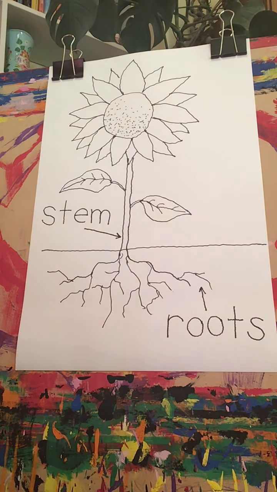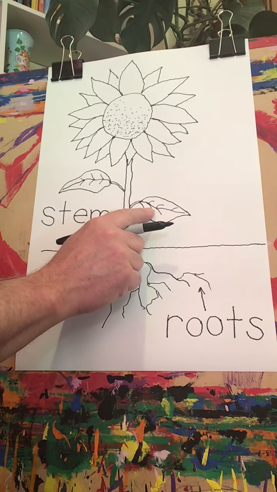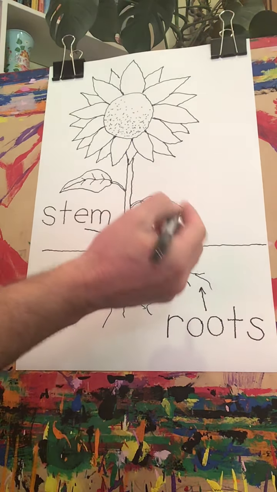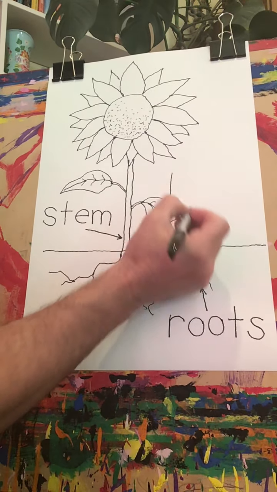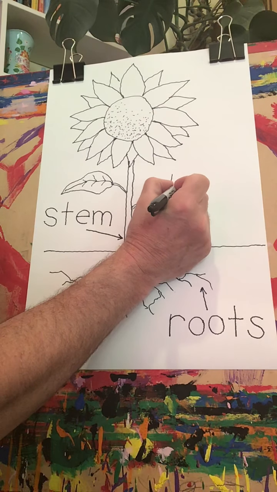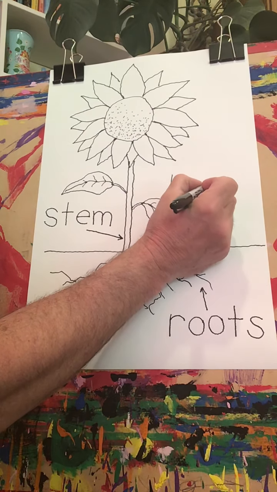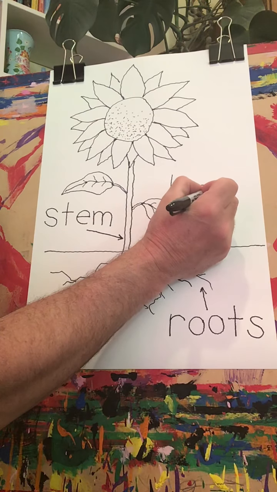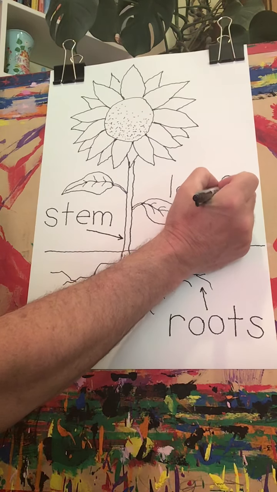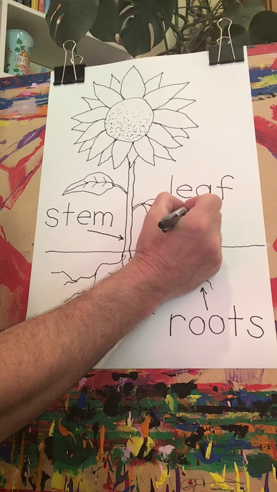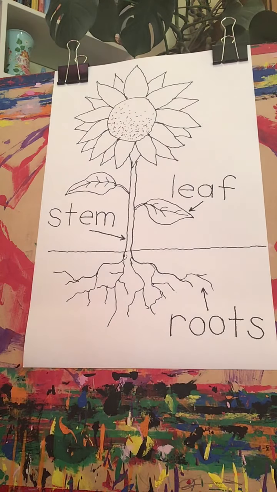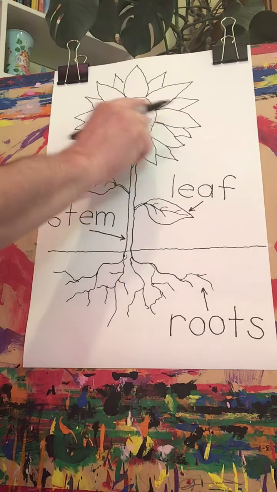Perfect. Now, I want to show that this is a leaf, right? So right above it, right next to it, I'm going to put L, lowercase l, E, leaf. And I'm going to draw an arrow pointing right to that leaf right there. Perfect. Now, you know what this part is right up here, right?